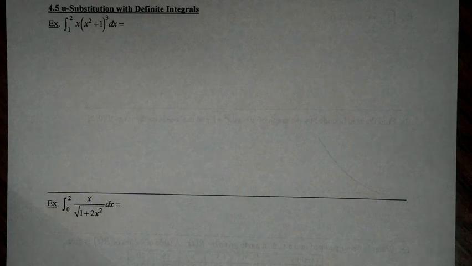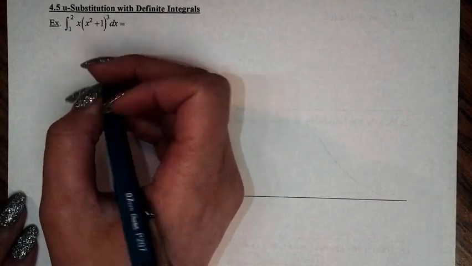Hi guys, today we're going to learn about U-substitution with definite integrals. So the first thing that you can see here is to recognize that your u is going to be equal to x squared plus 1. After that, you take the derivative of your u, which is going to be 2x dx.